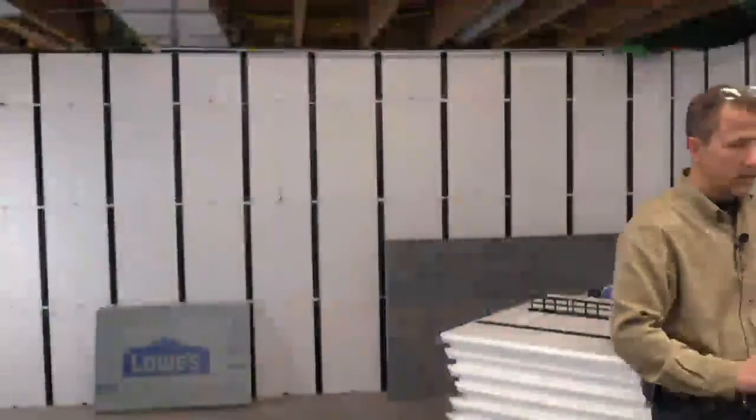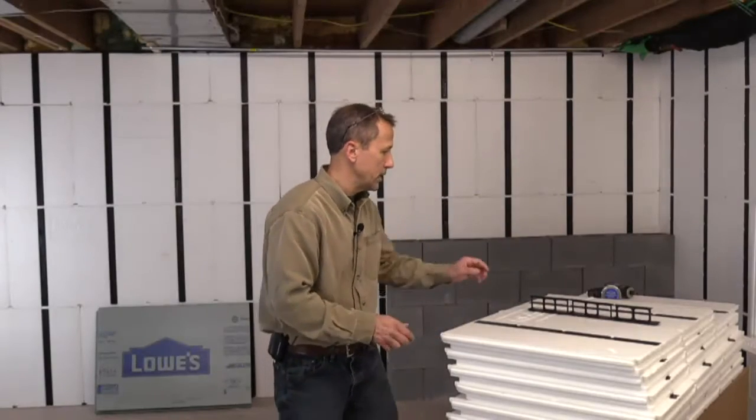So getting to the next phase, InSoFast is just an R 4.45 per inch.